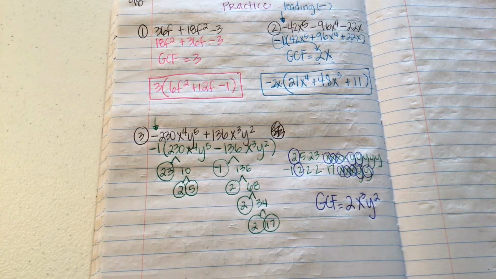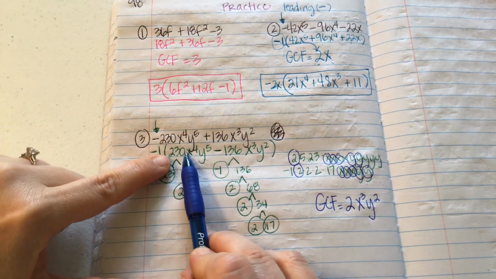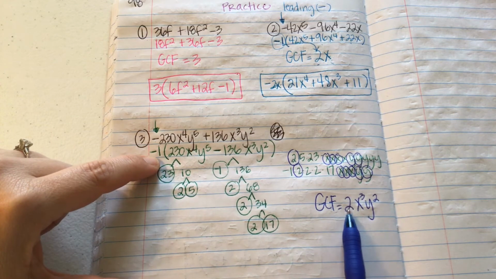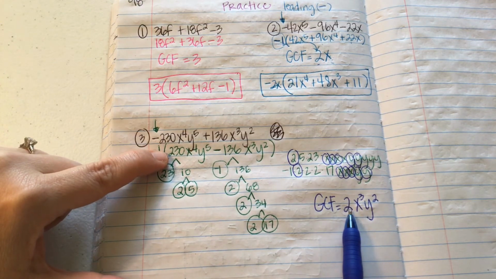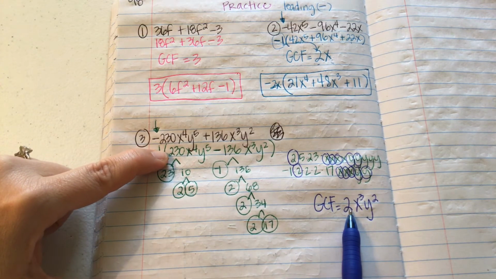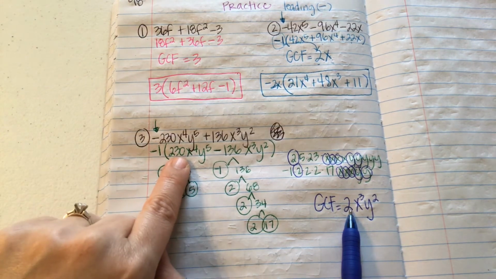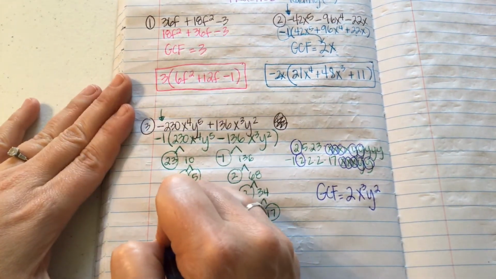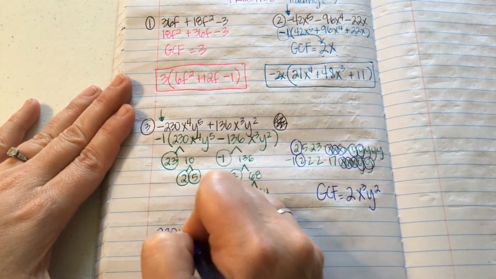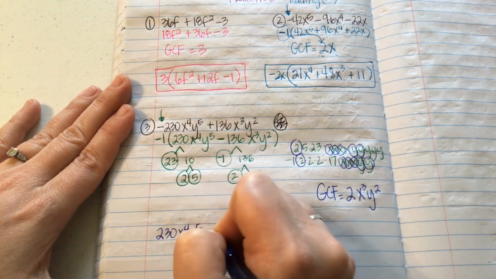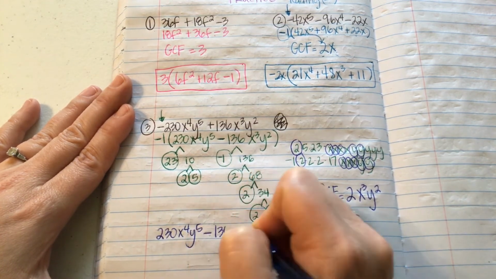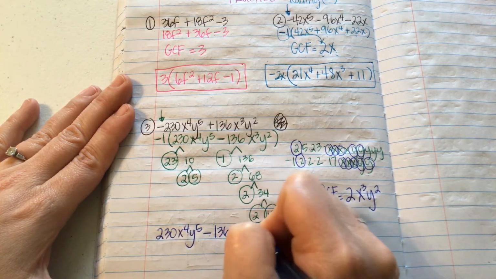Okay, let's factor out our answer. I'll rewrite it down here so you can see it. 230x to the 4th, y to the 5th, minus 136x to the 3rd, y squared.